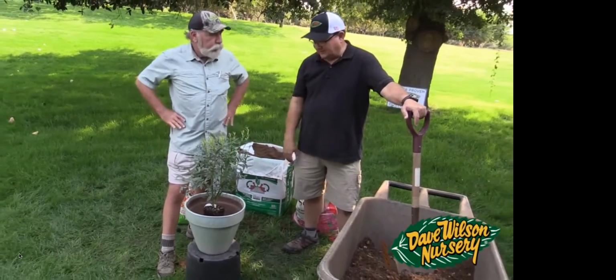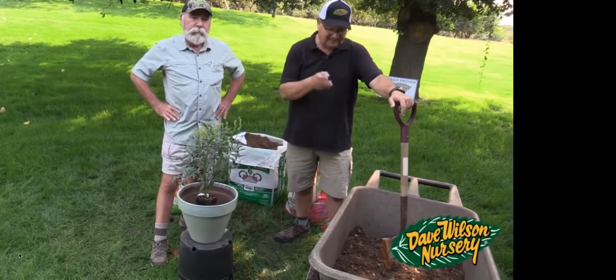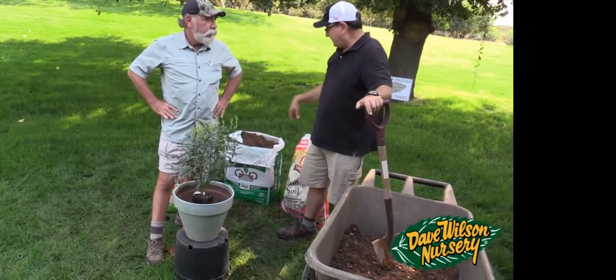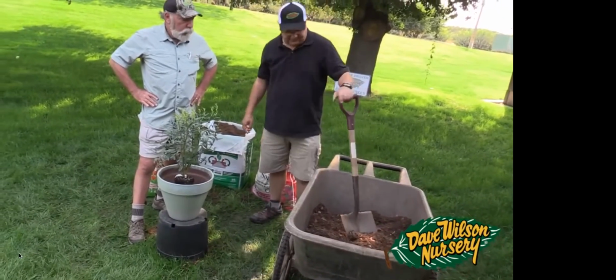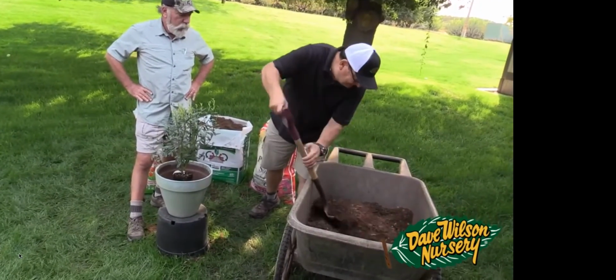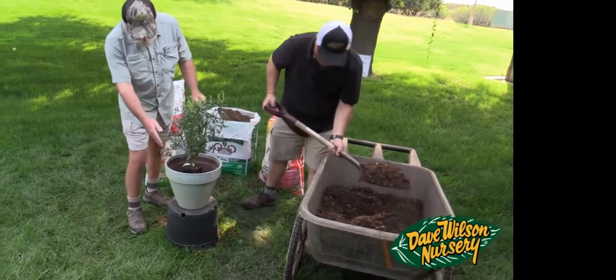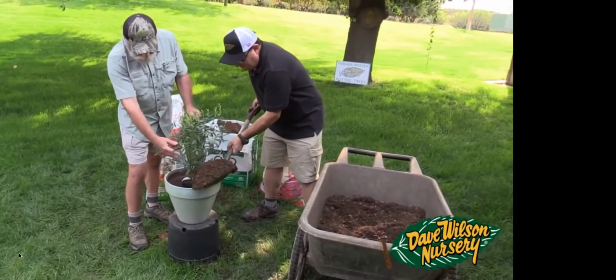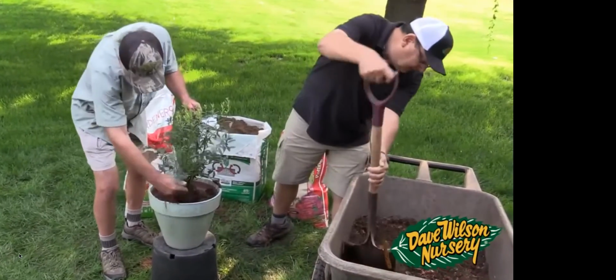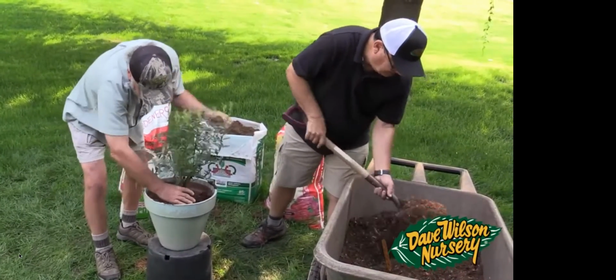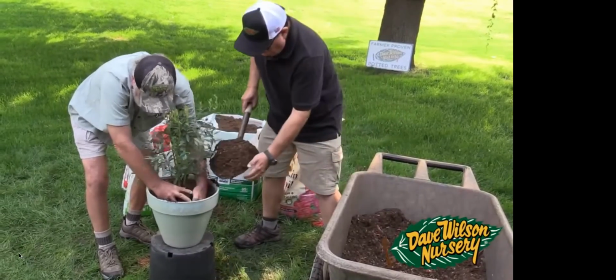So this one we're just gonna go ahead with a simple planting, same mix, equal parts bark, peat moss, organic potting soil, a little bit of grow fertilizer, and let's get it done. Same thing, we added some soil to the bottom of the container before we set the plant in. Get this packed around the sides nicely, get all the air pockets out.